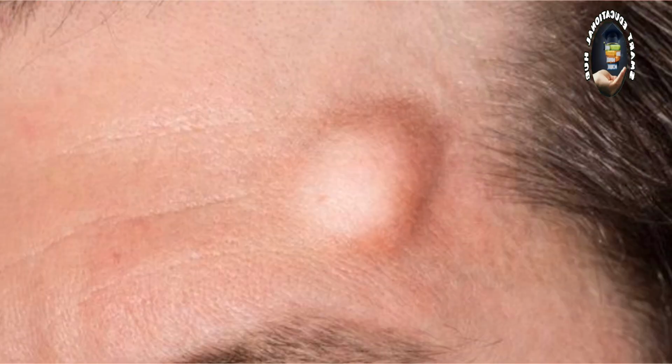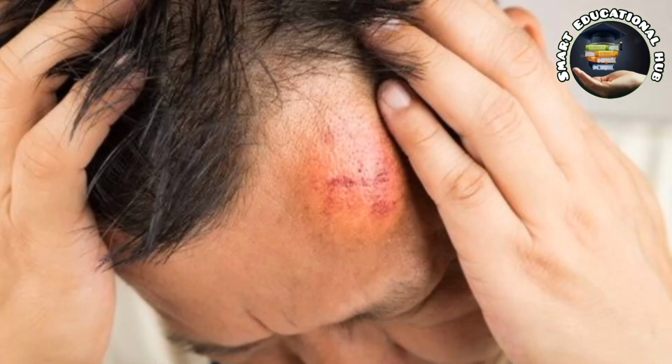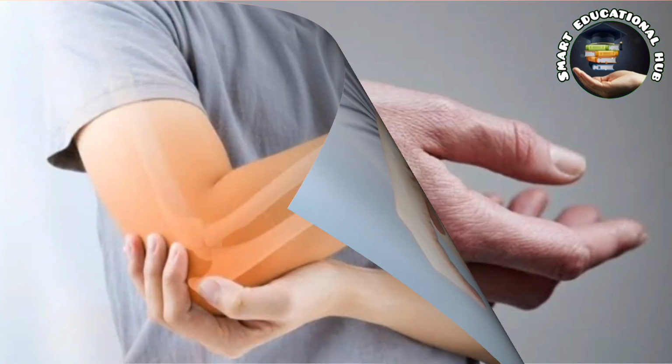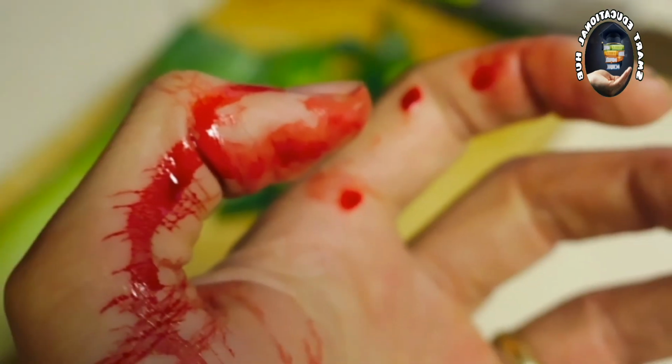Today, we are going to talk about something we have all experienced: injuries. Yes, the small cuts, big falls, or even a twisted ankle. Let's learn the different types of injuries and how they affect our bodies.